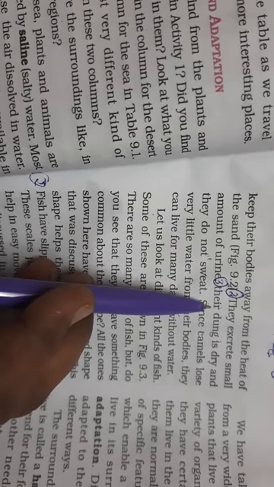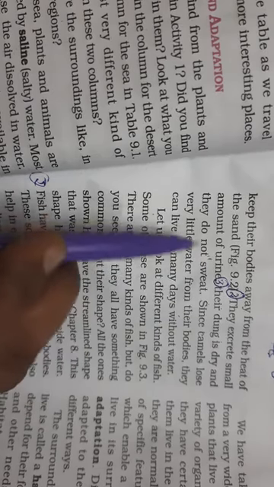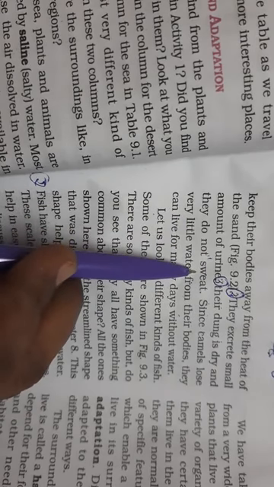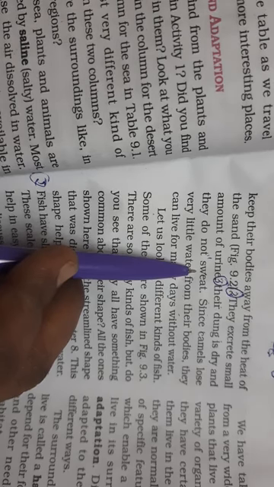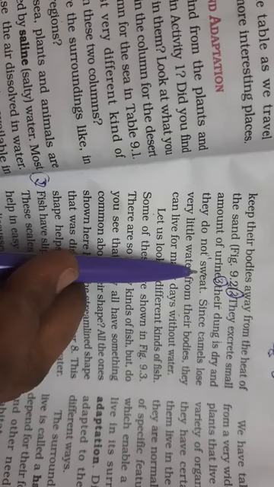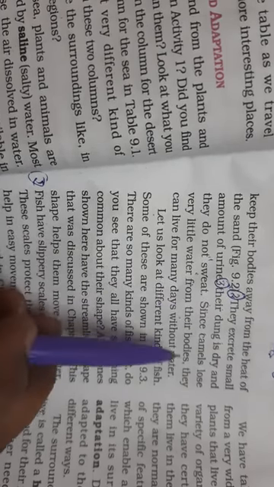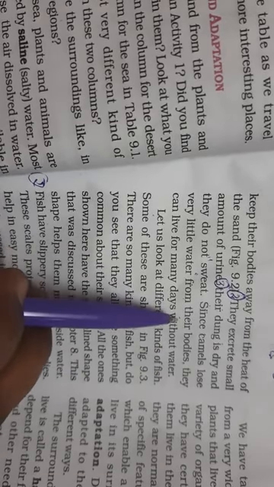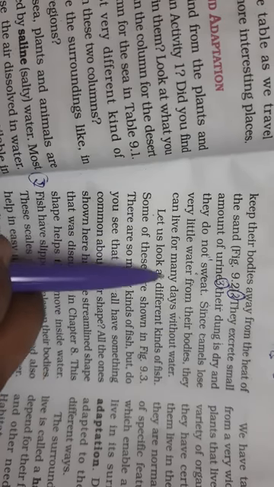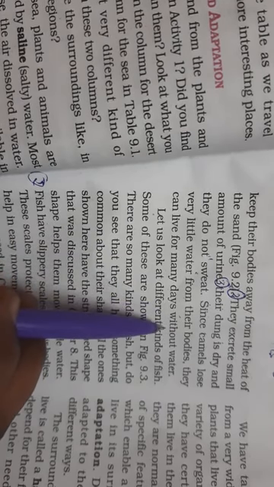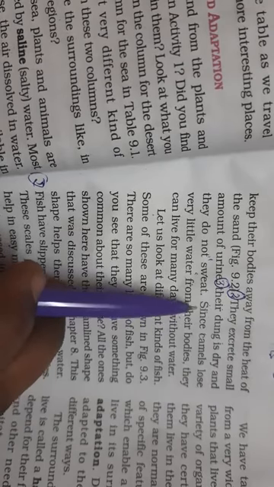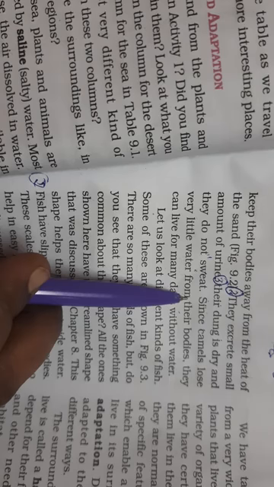Then the third point is that their dung is very dry and they do not sweat like human beings. You all know that we drink so much water, so we sweat. But since the camels do not get much water, they do not sweat, and their dung is dry. The camels lose very little water from their bodies, so they can live for many days without water, as they do not perspire a lot. So these are the special features of the camel which make it possible to survive in the desert.